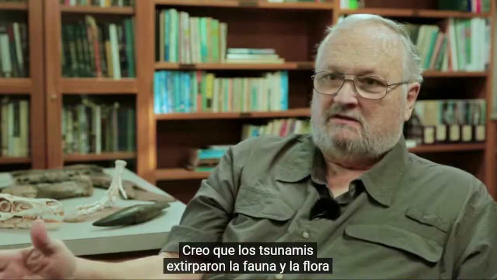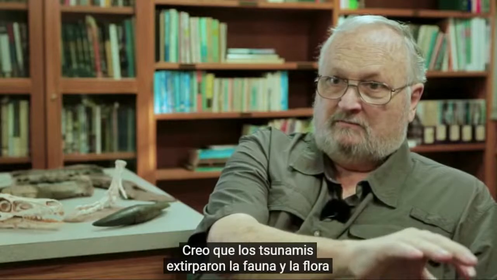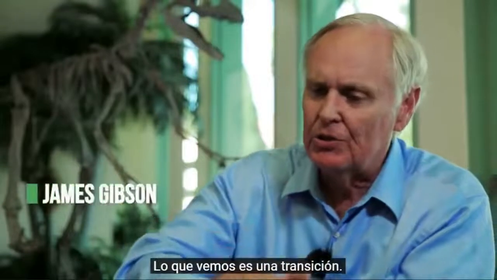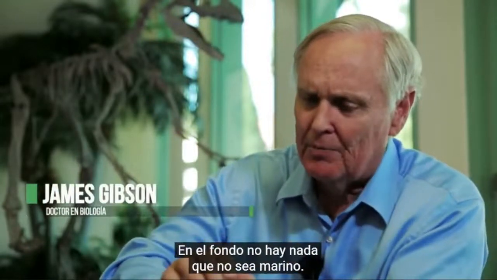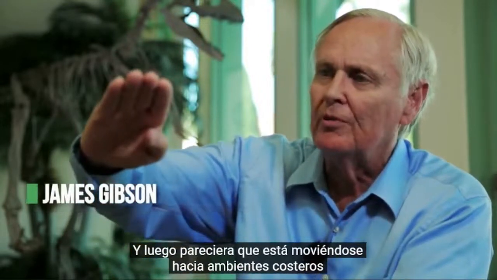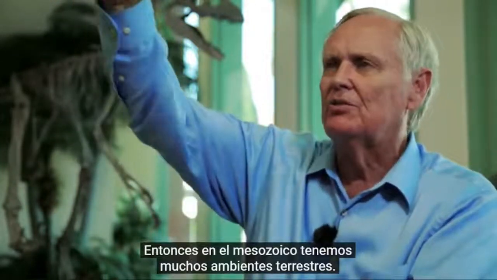I believe that tsunamis stripped the fauna and flora from an area and then transported it back out. So we're seeing a transition from the bottom. You have nothing but marine, and then it looks like it's moving up toward coastal environments and then toward land environments. Then in the Mesozoic, you get lots of land environments.